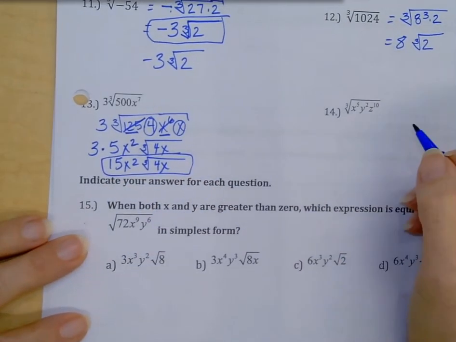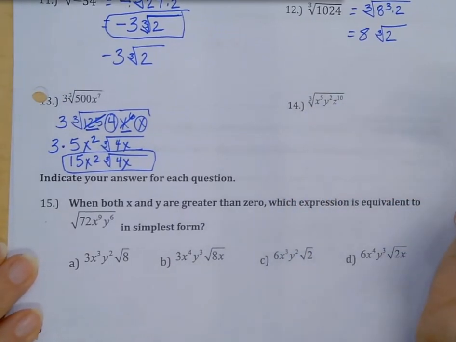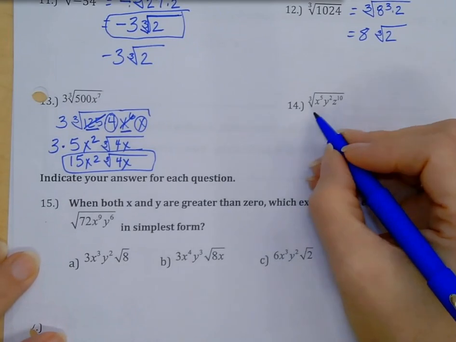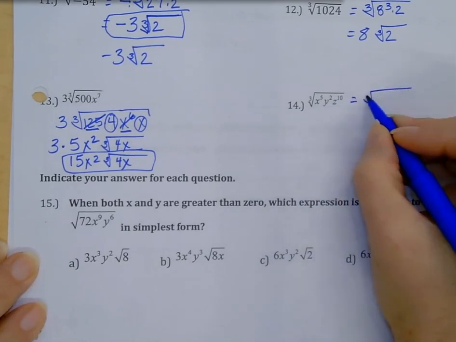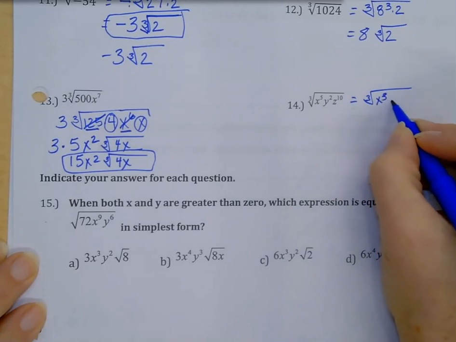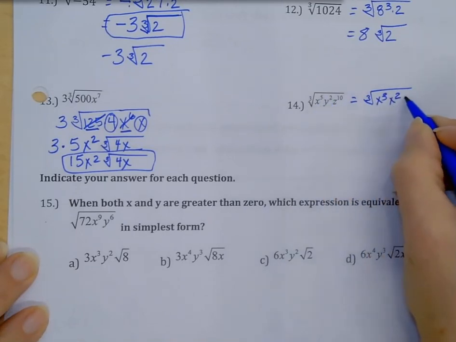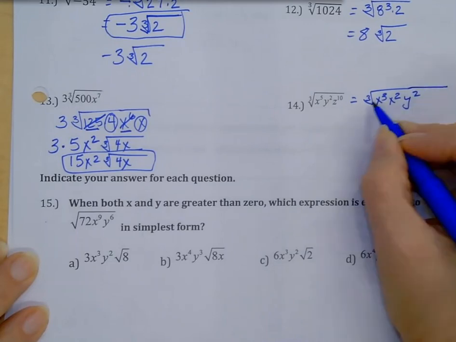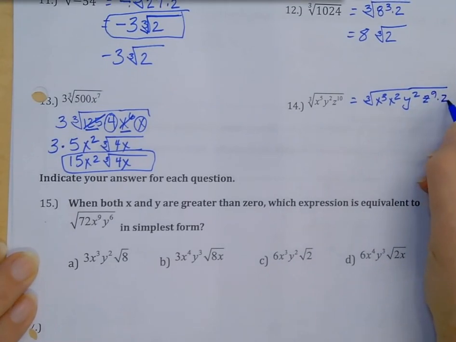Okay, and 14, here we go. Cube root of, okay, so again, I want all of those exponents to be multiples of 3, so let's just rewrite it. So I have the cube root of x to the 3rd times x squared. Okay, that guy's done. Y squared I can't do anything with because I don't have enough y's. And then z to the 10th, I'm going to make that be z to the 9th times z.